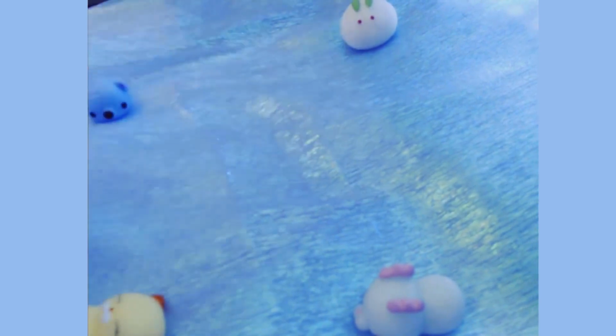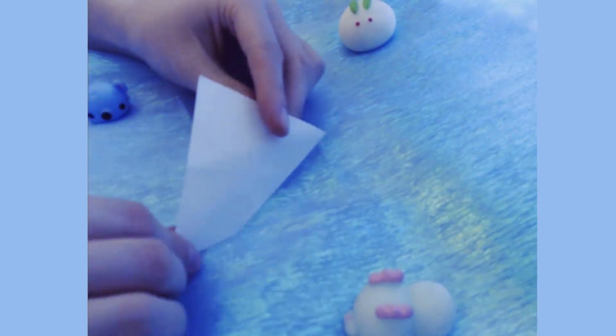No, the two sides do not match, so I cannot do a diagonal. So I have 1 and 2 symmetry lines. Let's take a look at this shape now. So I'll just let you see it for a minute.